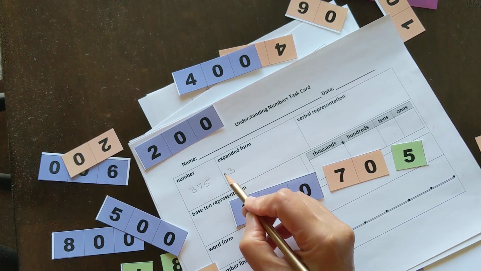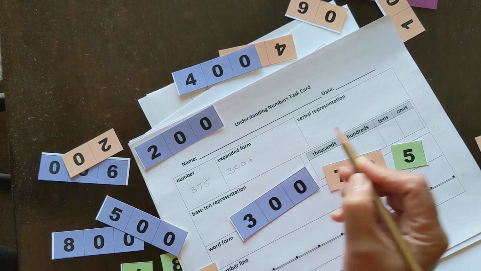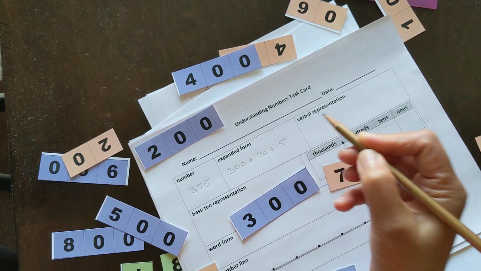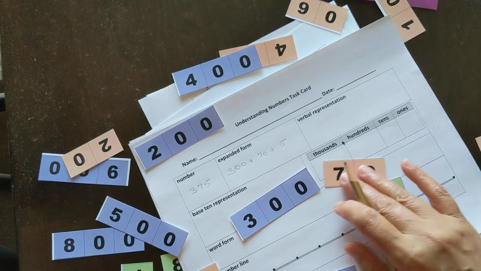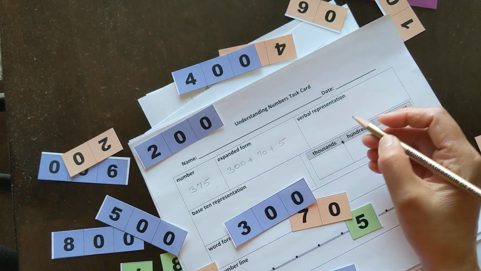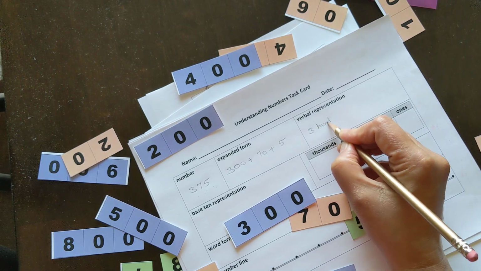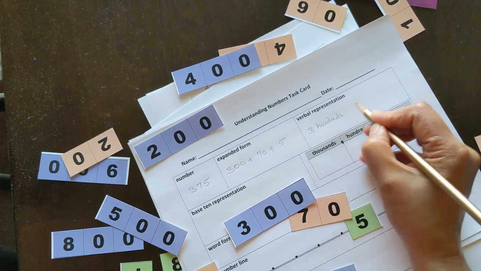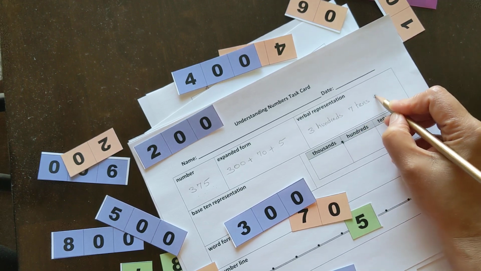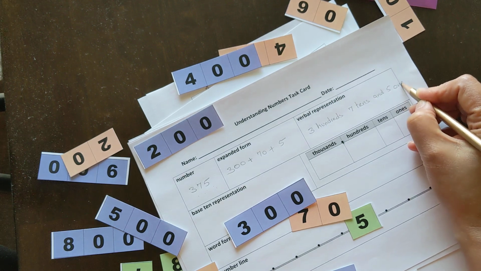300s, 375 is 300 plus 70 plus 5. Now verbal representation: 375 has 300s, 7 tens, and 5 ones.